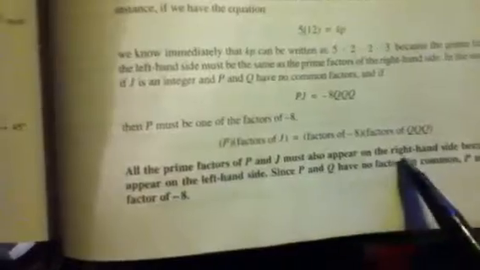It says all the prime factors of p and j must also appear on the right-hand side because they appear on the left-hand side. Since p and q have no factors in common, p must be a factor of negative 8. Okay, because p and q don't have anything in common. So p must have something in common with negative 8, or there wouldn't be an equal sign there.